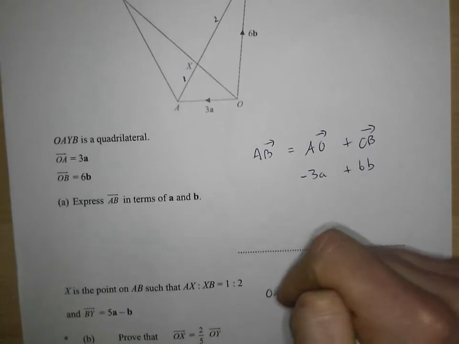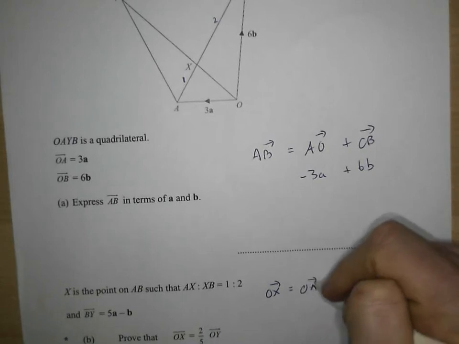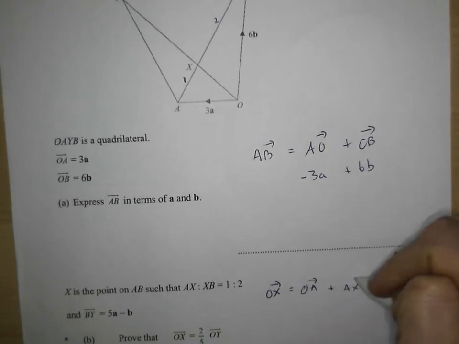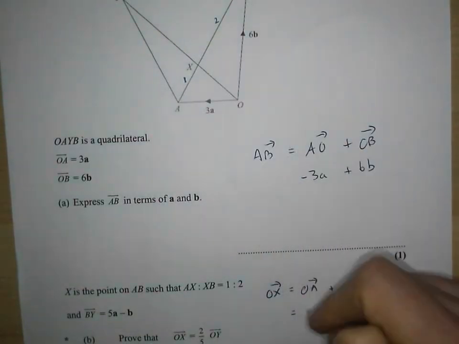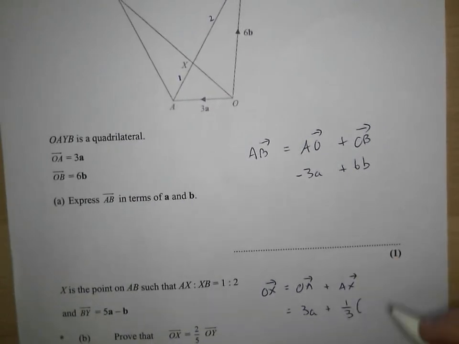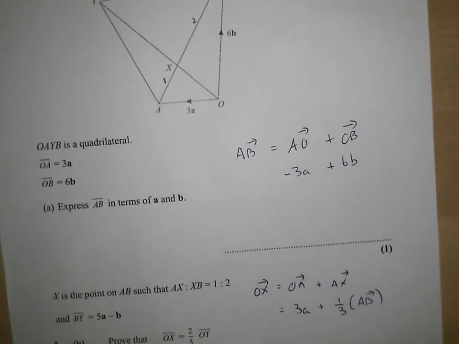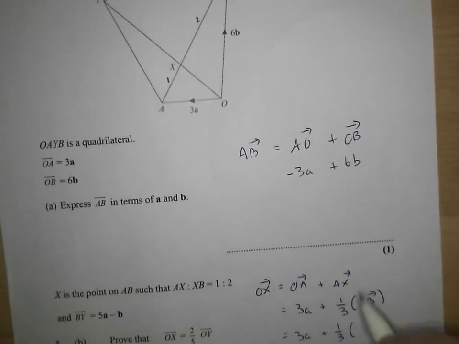So let's get from O to X, and the route I'm going to choose is O to A, and when I get there, I'm going to go from A to X. How do I get from O to A? Well, it's travelling in the right direction, so it's going to be 3A. Nice, easy start. How do I get from A to X? Well, that is going to be 1/3 of the distance from A to B, travelling in the same direction. So I've got my 3A, and 1/3 of minus 3A plus 6B.